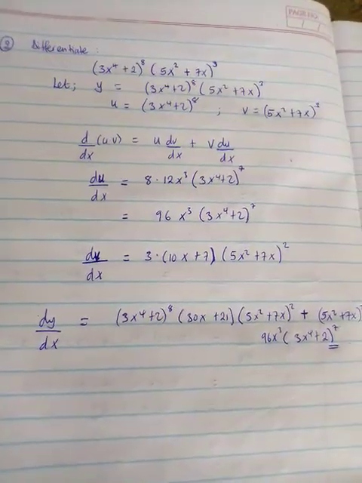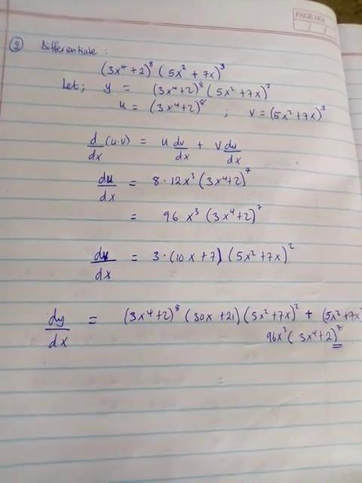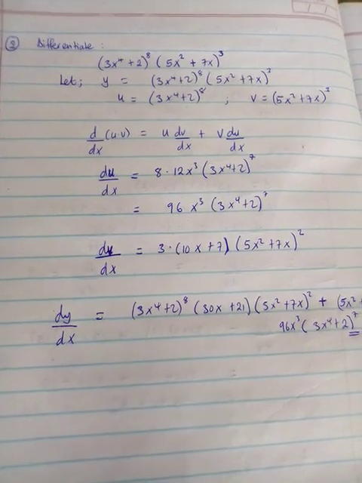In our next video, let's handle the quotient rule and see how we apply it. It is also a very simple algorithm.